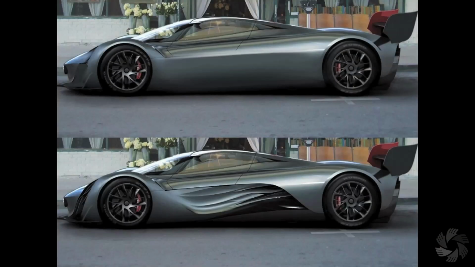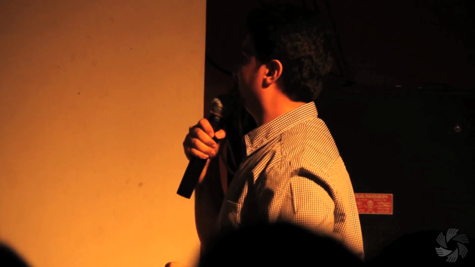Now, here's the amazing part. This car is functional. All the surfacing you see in the intakes is real. This is an actual production, actual racing car. That's amazing. It blew my mind.